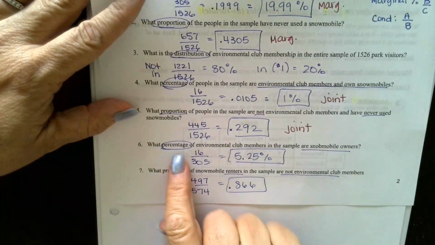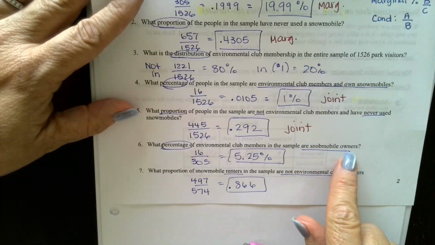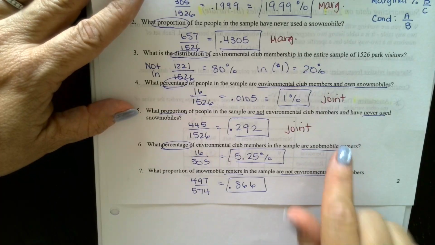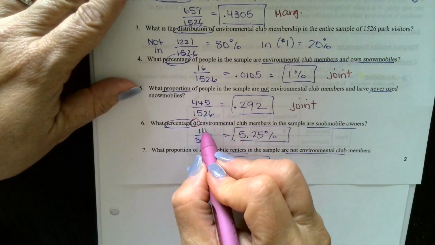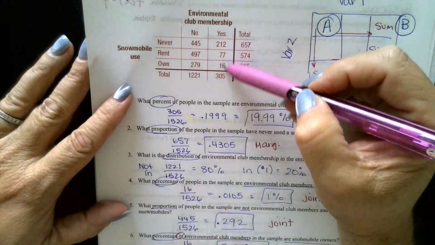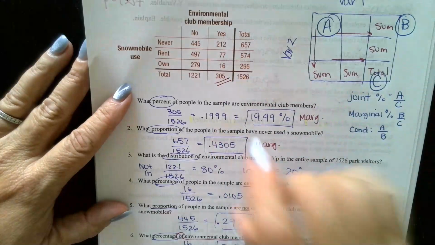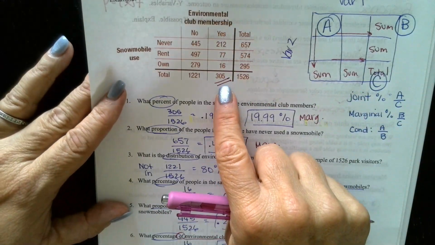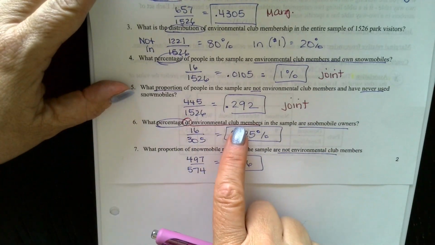Okay, number 6, what percentage of the environmental club members in the sample are snowmobile owners? Now, this one is a little different. So it says what percentage of, here's my key word, of the environmental club members. So we have to go up here and say, all right, these are in the environmental club. So here my denominator is now 305. It's not the total sample set anymore. It's just those that are in the environmental club.